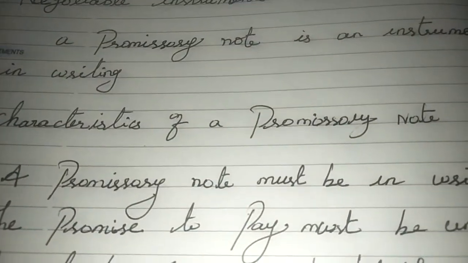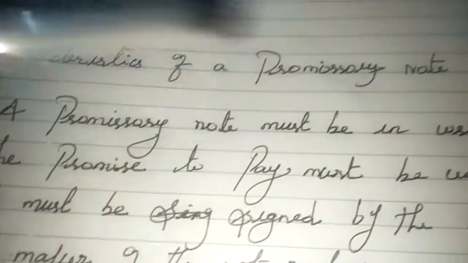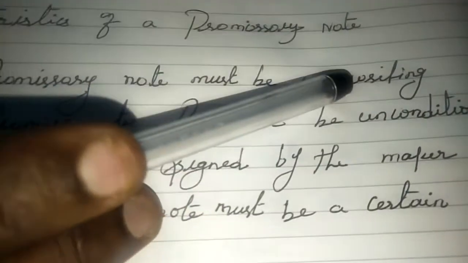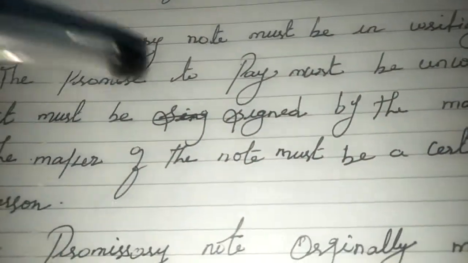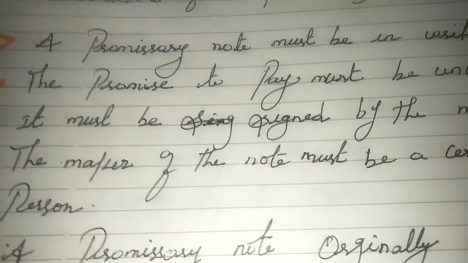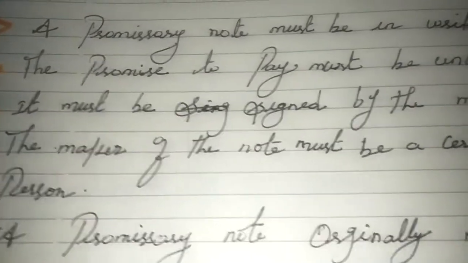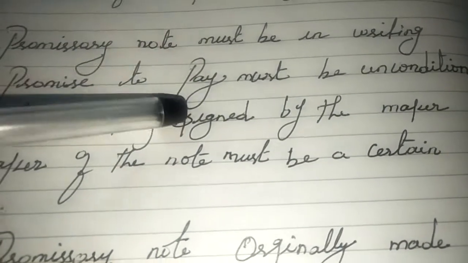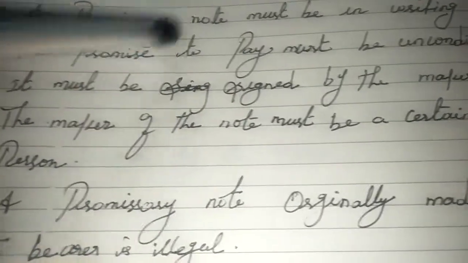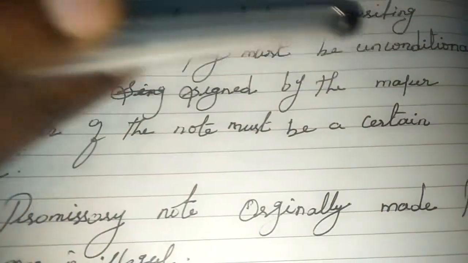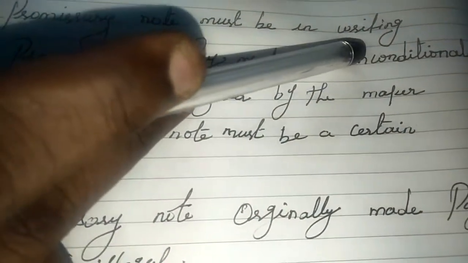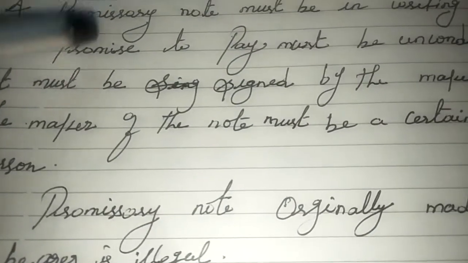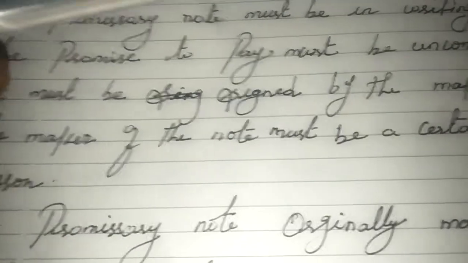Next, some characteristics of a promissory note. First, a promissory note must be in writing. An oral promise to pay does not constitute a promissory note. Oral is no need; only writing is accepted.